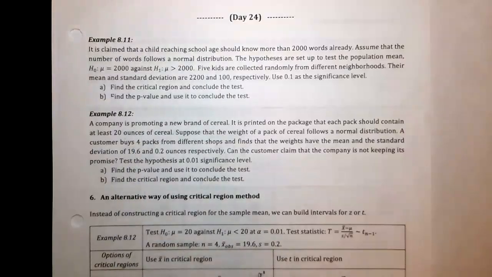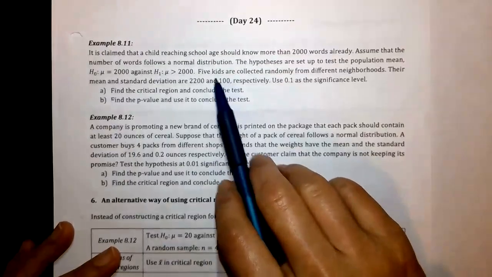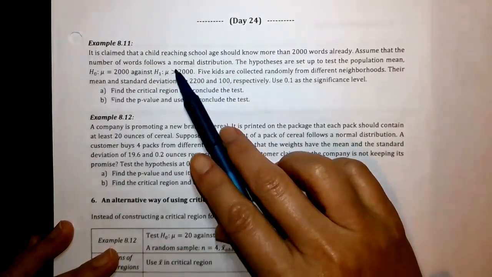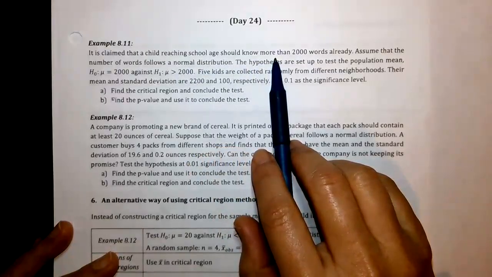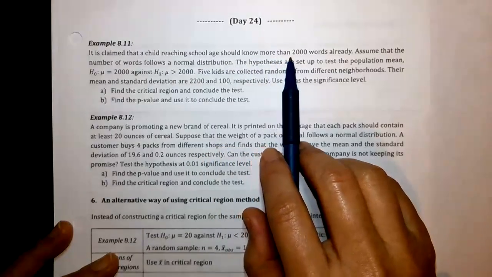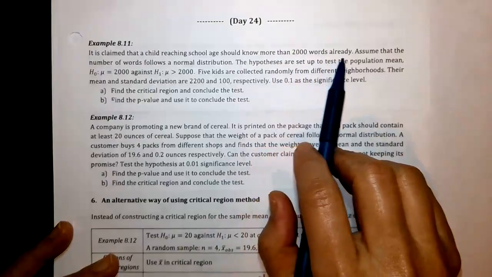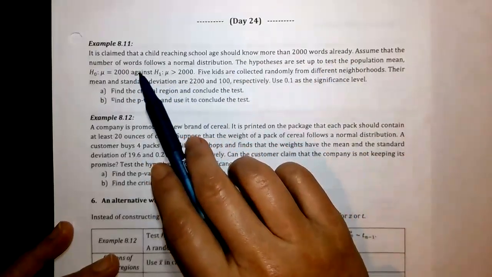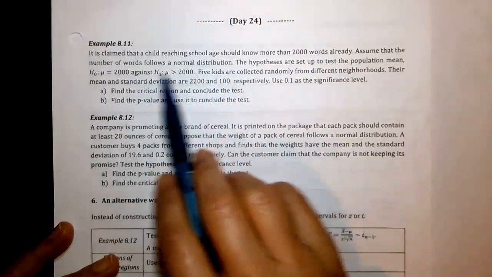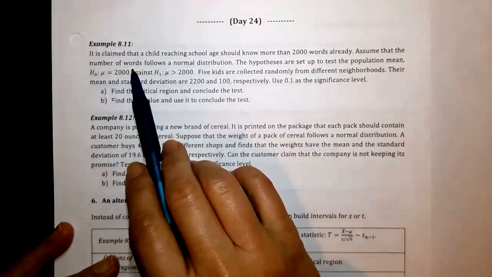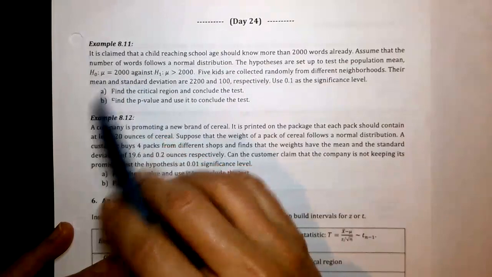Okay, please have a look at this example. We count the number of words a child reaching school age should know. There's a claim: a child should know more than 2,000 words already. Assume that the number of words follows a normal distribution. Now it has to be an assumption because the number of words is countable, right?